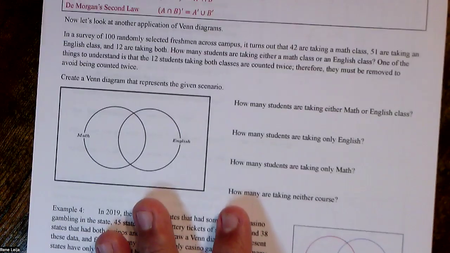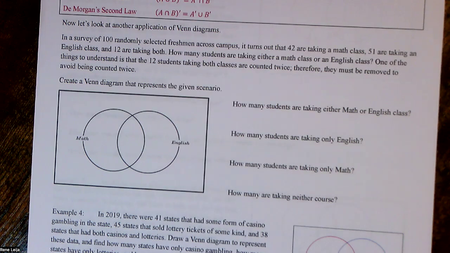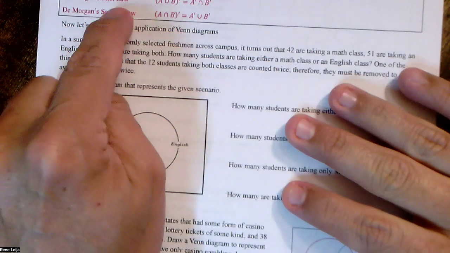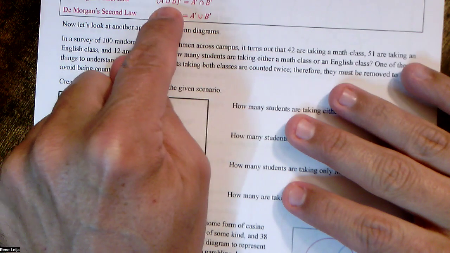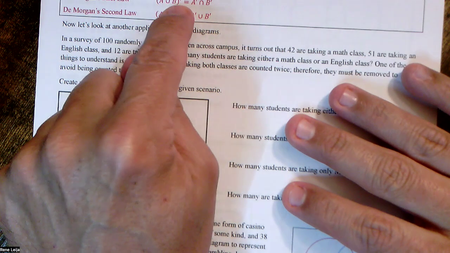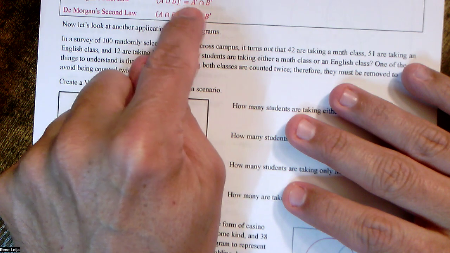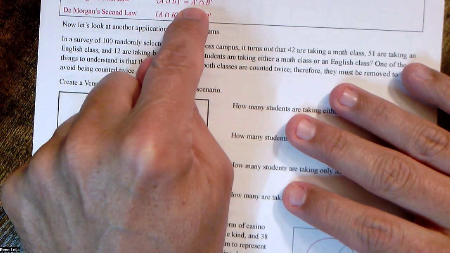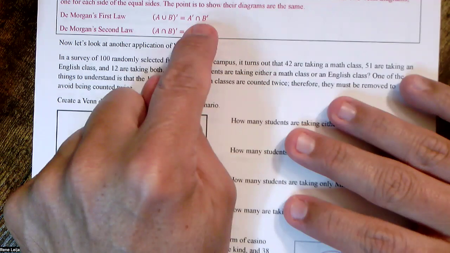Okay, now on a separate sheet of paper for extra credit, I want you to do the following. Prove both laws. You will need to create two Venn diagrams, one for each side of the equal sign. The point is to show the diagrams are the same. So De Morgan's first law says the complement of the union of A and B is equal to A prime intersect B prime.